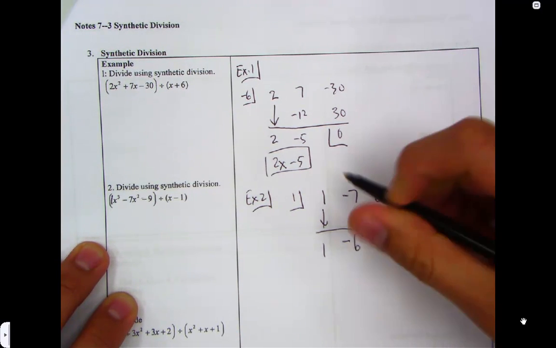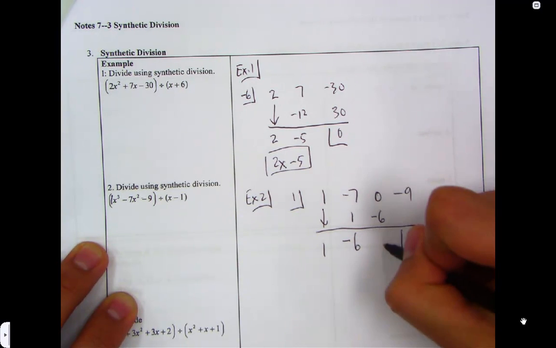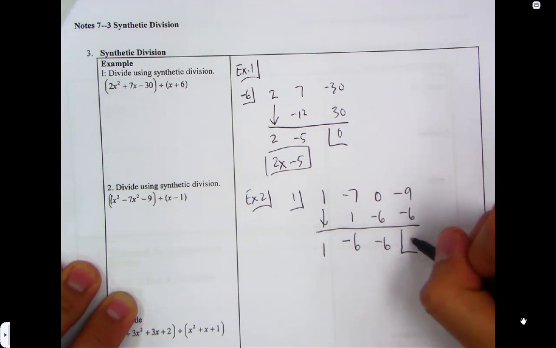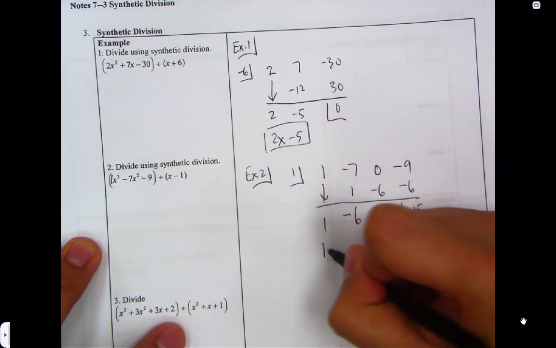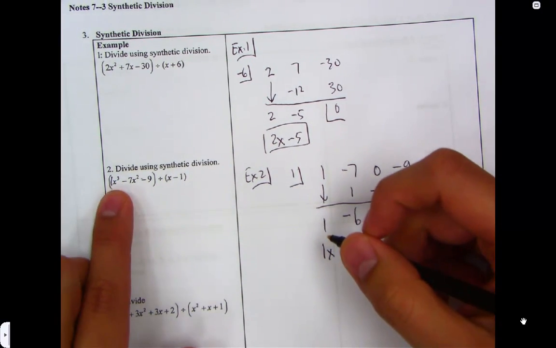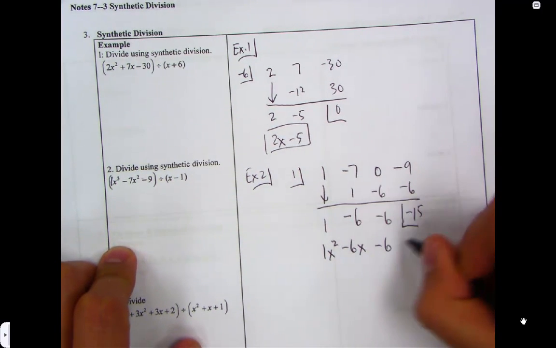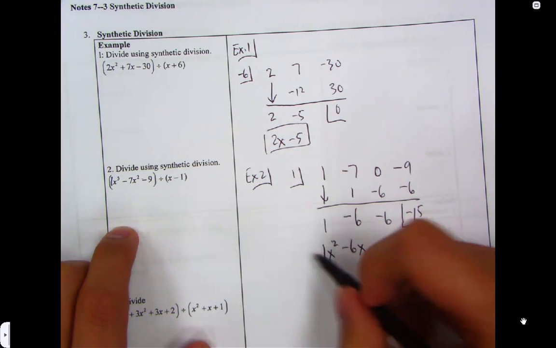Add, negative 6. Negative 6 times 1 is negative 6. 0 plus negative 6 is negative 6. Negative 6 times 1 is negative 6. And negative 15. So we're going to write our answer. This is going to be 1x, 1 less than this. So 1x squared minus 6x minus 6 minus 15 over x minus 1.